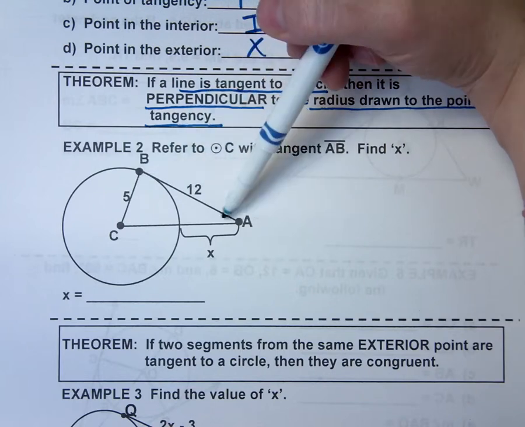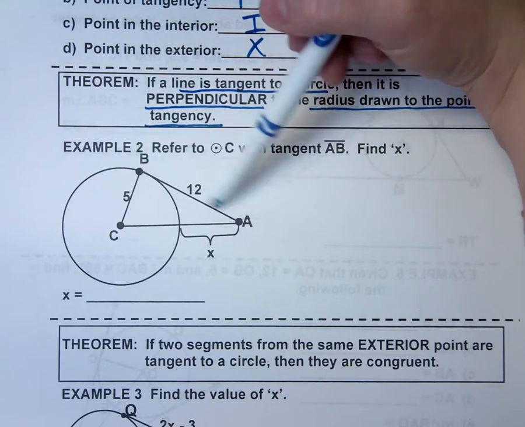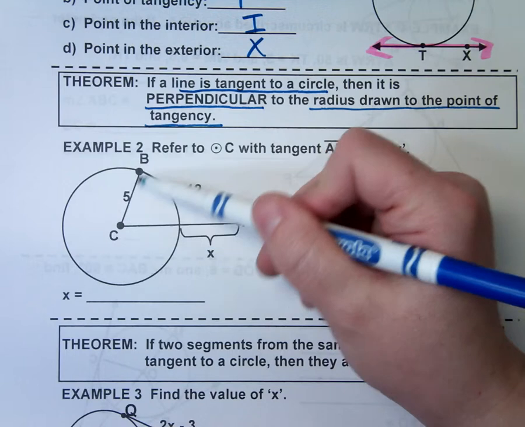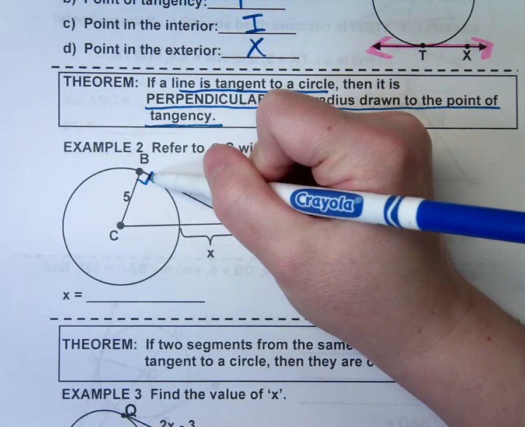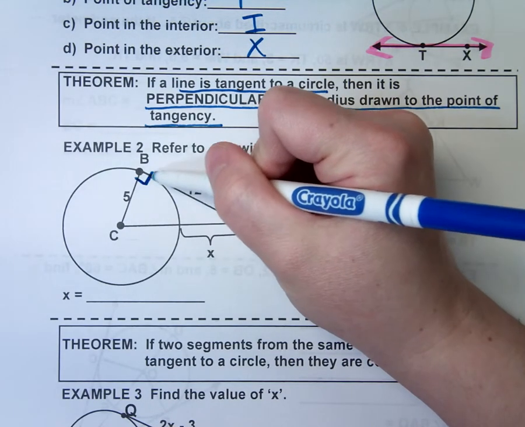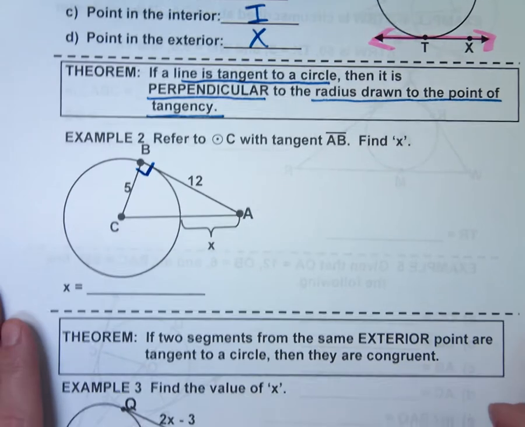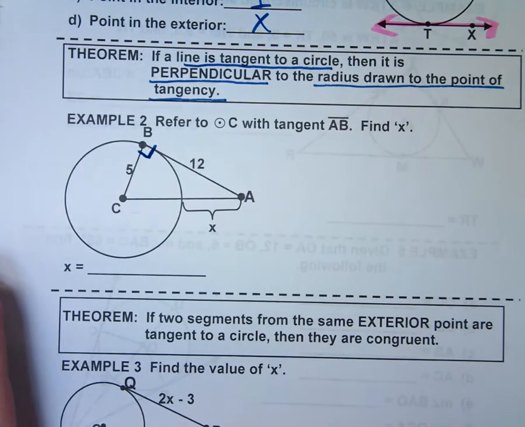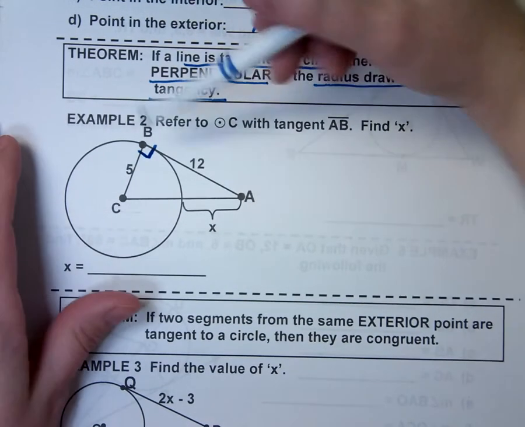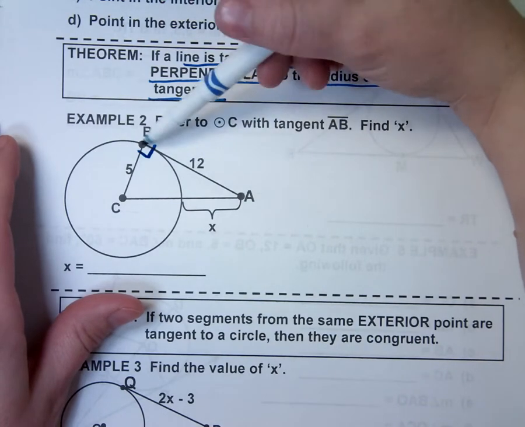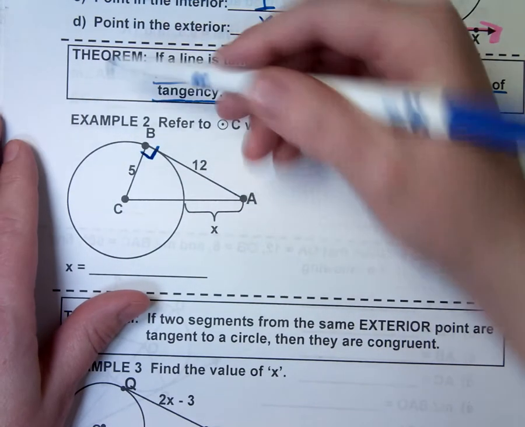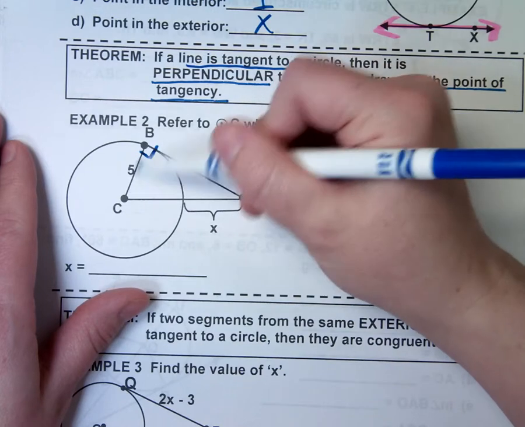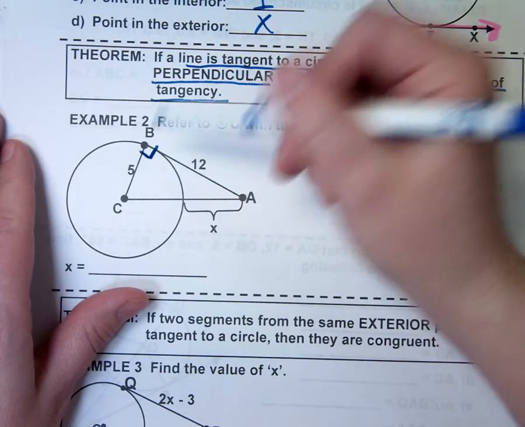So that's the tangent line, and it says that where it connects to the radius at that point of tangency, it's perpendicular. Would you do A squared plus B squared equals C squared? I will here in a minute. So the theorem is just letting you know when a right angle happens. A right angle happens whenever we have a tangent segment meet a radius. So wherever a tangent segment meets a radius, it forms a 90-degree angle there.